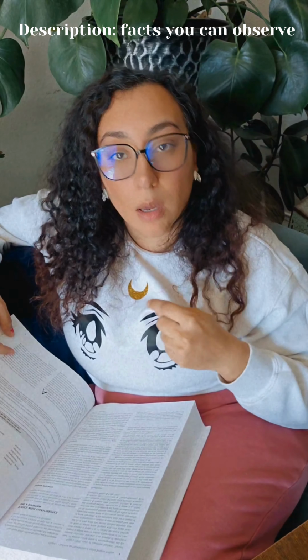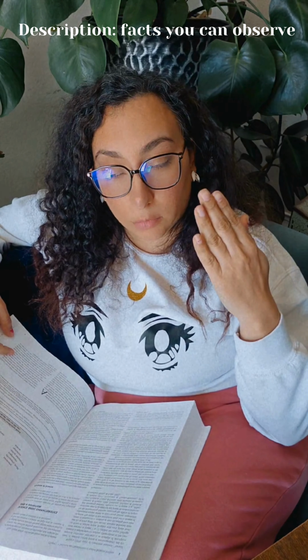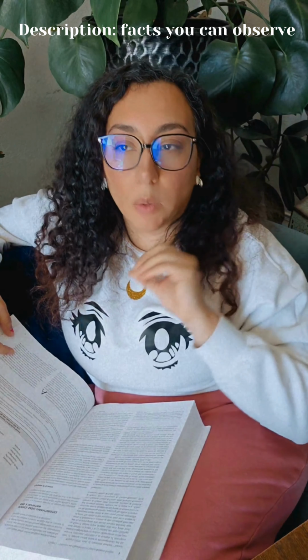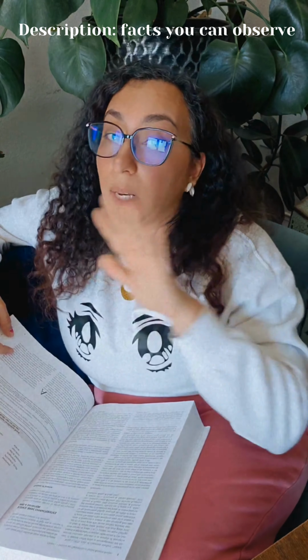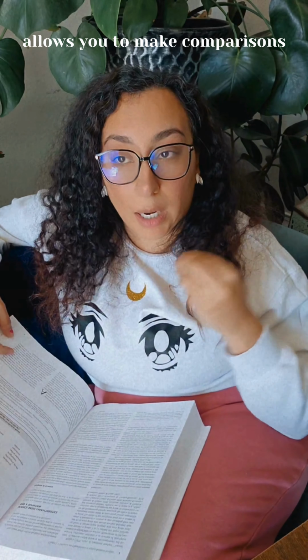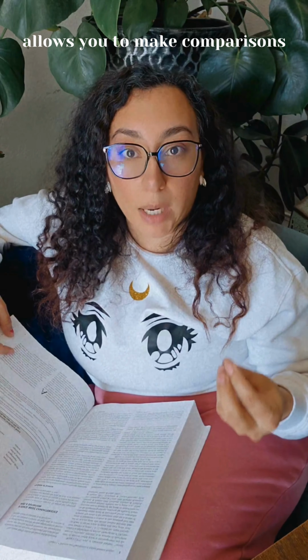So description has to do with the observer, right? You. What can you see? What is happening? What's going on? Things that anybody else in the room with you would also be able to describe in the same way so that you can take that information and compare it to other facts and information that we have available.